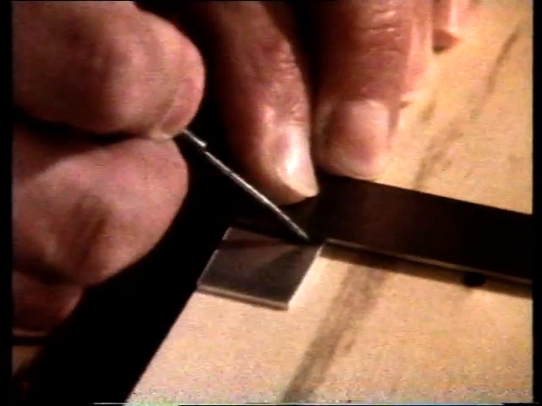Pencil doesn't mark very clearly on metal, so you need to scratch a line.